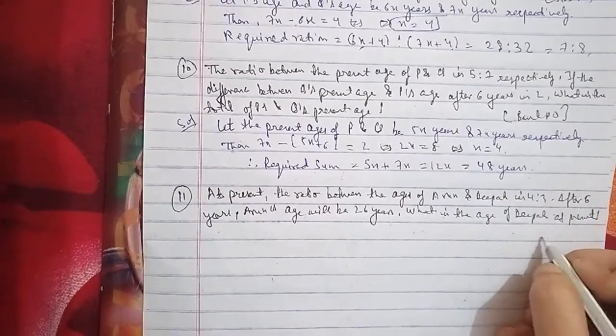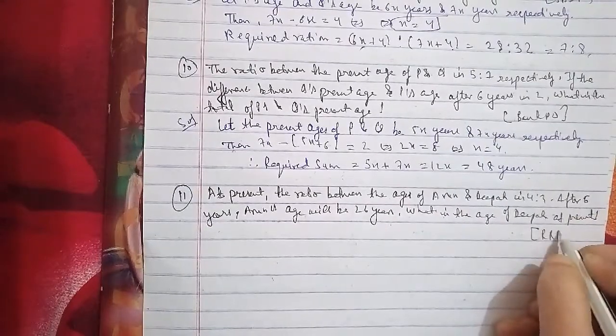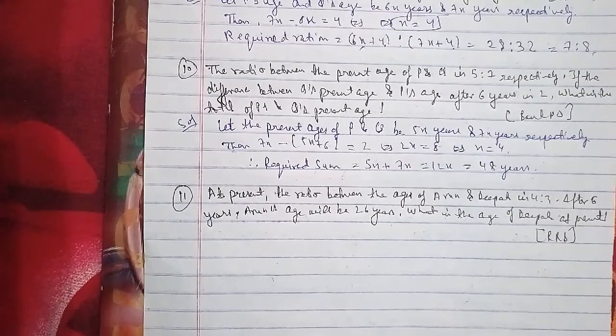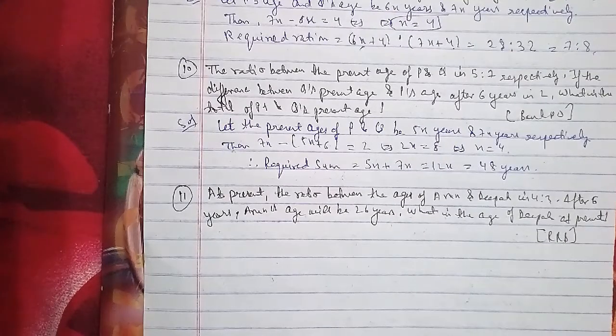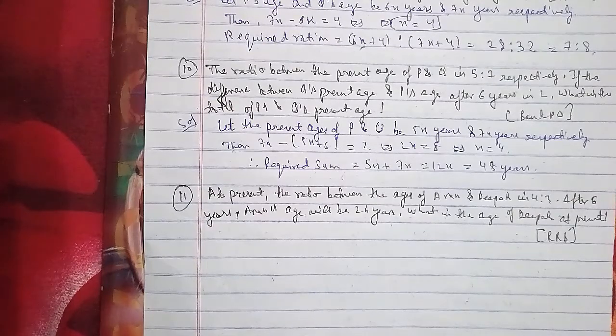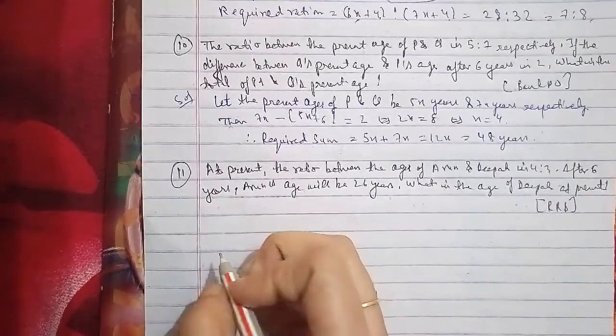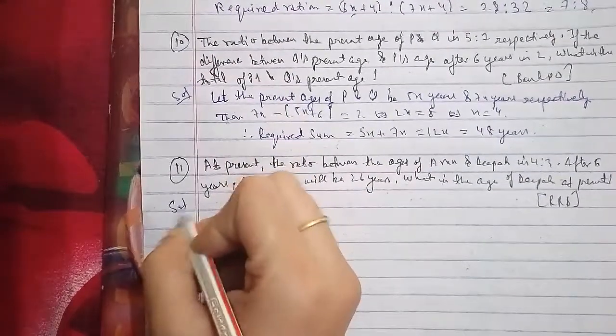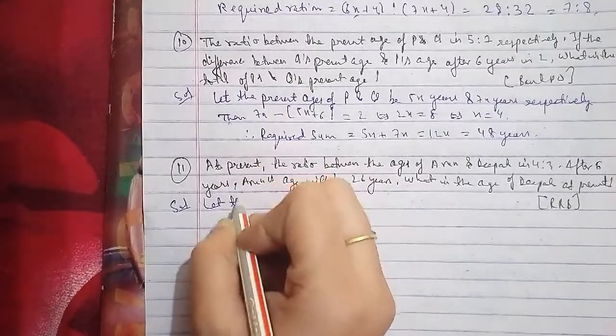Let the present age of Arun and Deepak be 4x years and 3x years respectively.